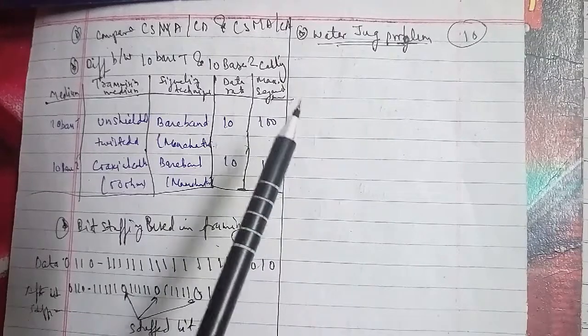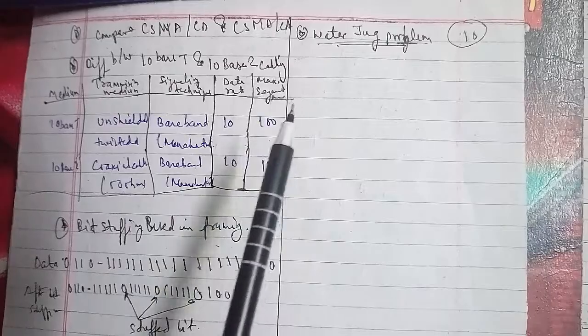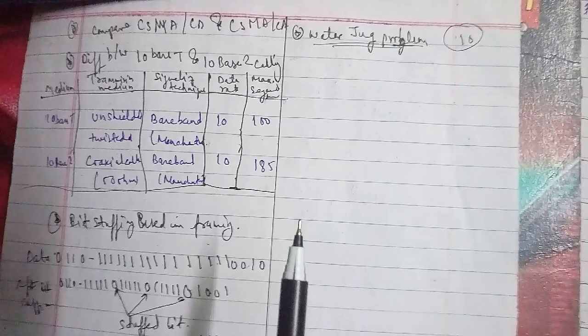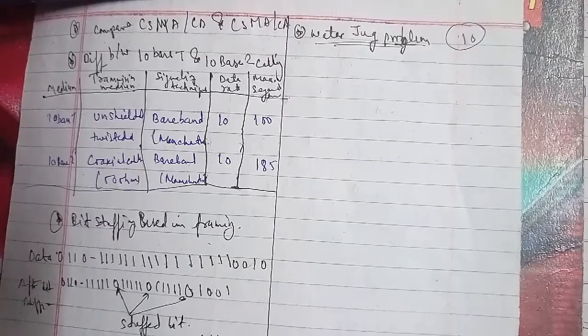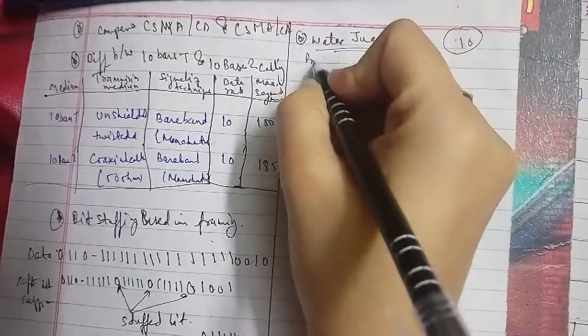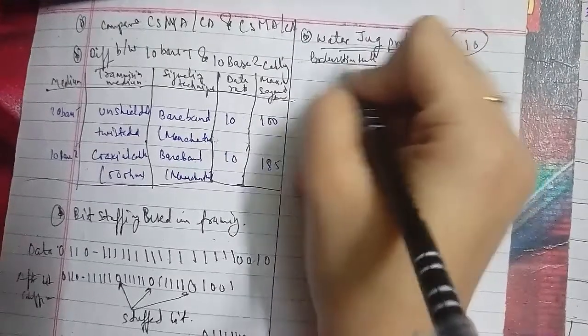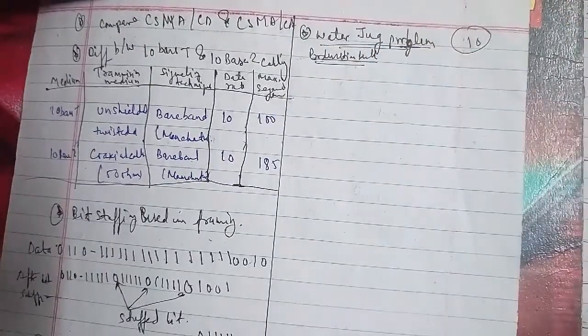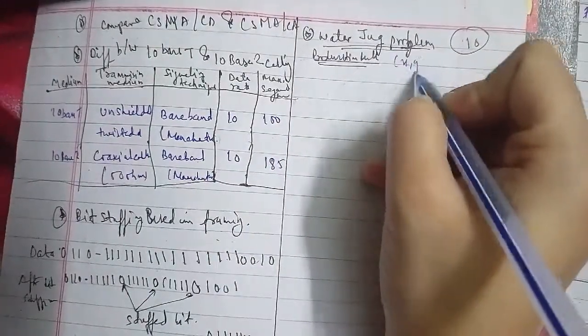Let's go ahead with the production rules. In the production rule, x comma y goes to 4 comma y, if x is less than 4, then fill the 4 liter jug.